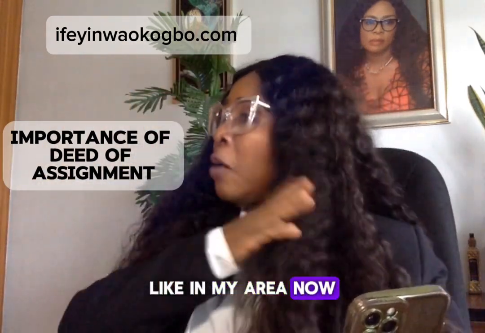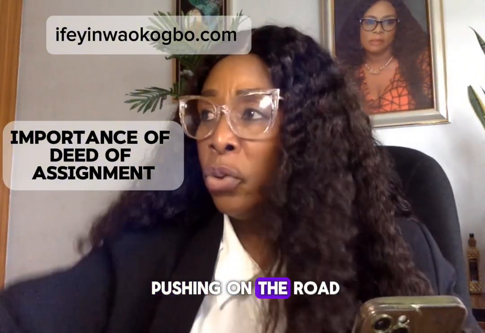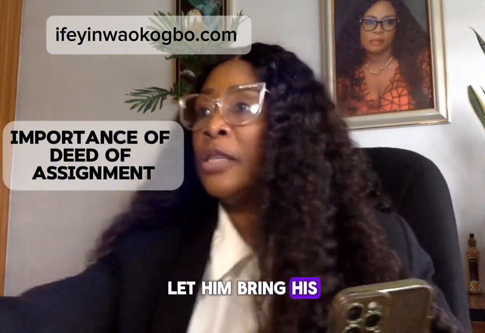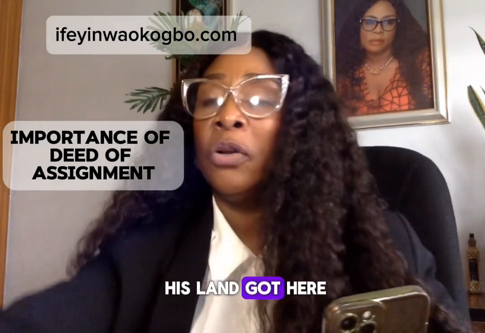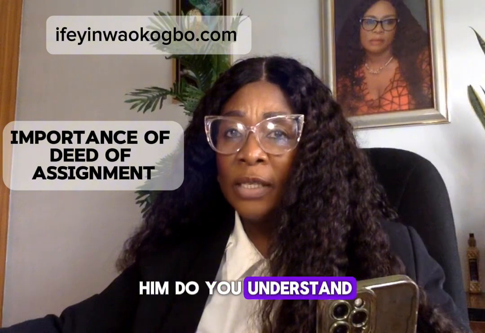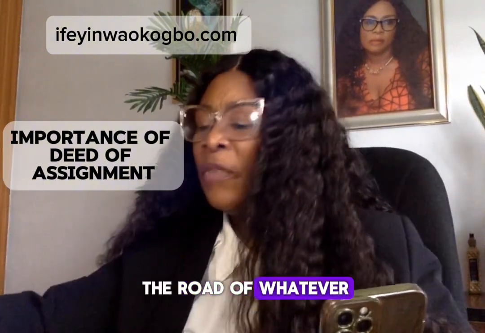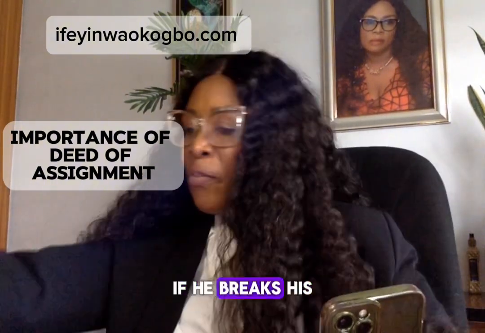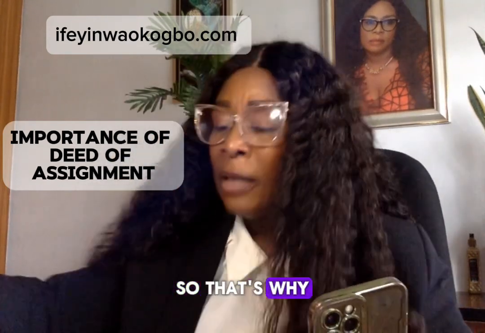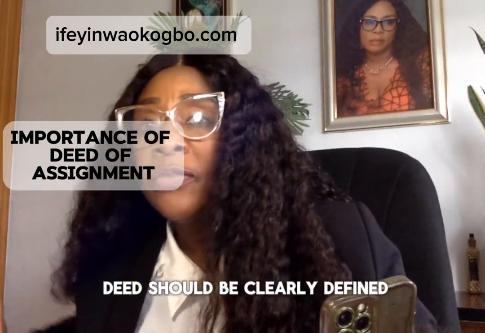Like in my area now, where one man is encroaching on the road, I told Andy, let's bring our deed. Let him bring his own. Let's see whether his land got here. But Andy said, just leave him, let God deal with him. You see him entering the road. Of course, definitely that road is not his. If he brings his deed now, it will be very clear that his land didn't reach there. So that's why the boundaries in the deed should be clearly defined.